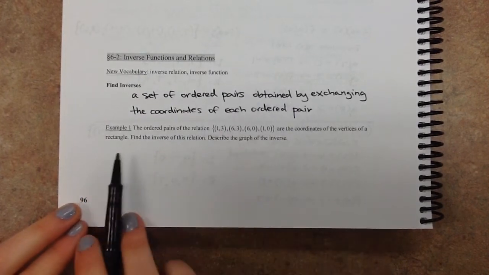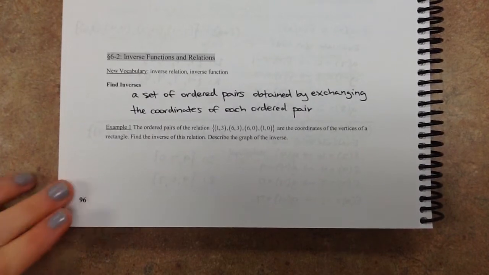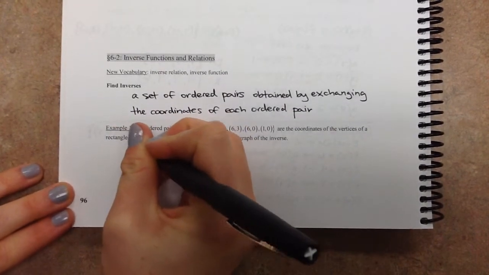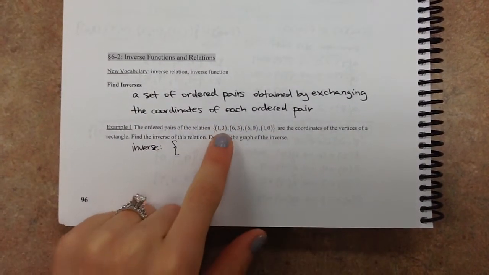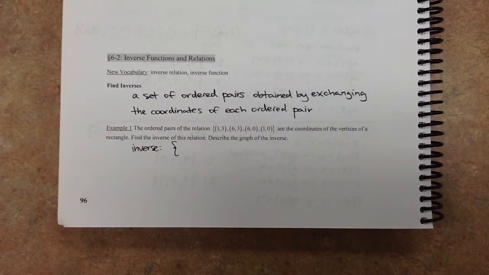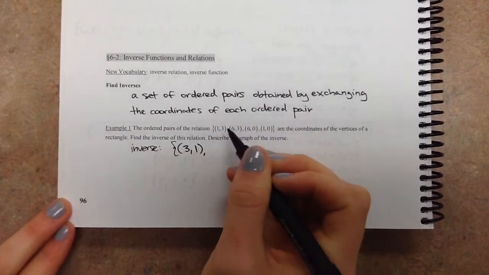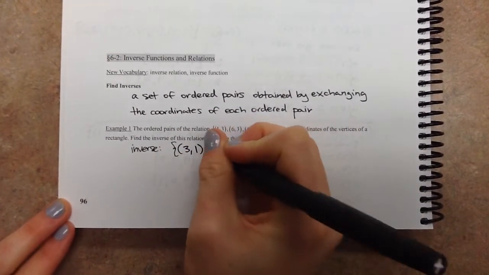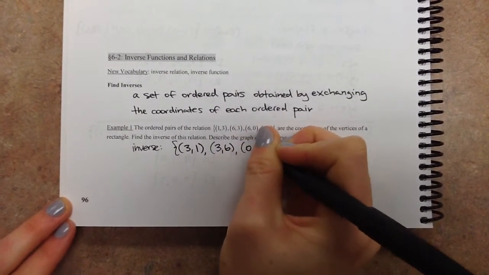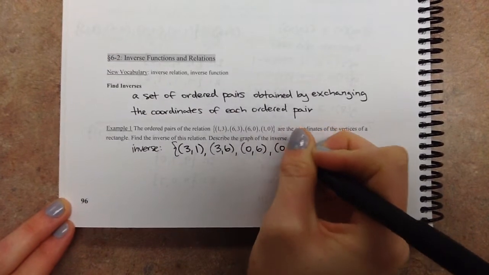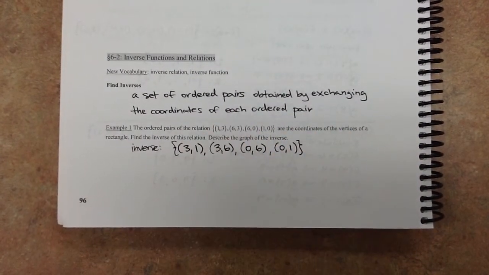It says they're the coordinates of the vertices of a rectangle. Find the inverse of this relation. Okay, so the inverse, we are literally just going to take the ordered pairs and we're going to swap them all. So instead of 1, 3, we're going to swap them and they're going to become 3, 1. And the second ordered pair is going to do the exact same thing. Swap the 3 and the 6. Swap the 0 and 6. Swap the 0 and 1. So that's literally what we did, is we exchanged the coordinates of each ordered pair.